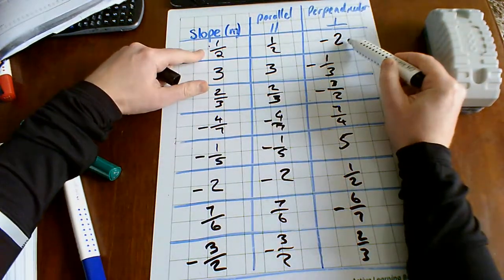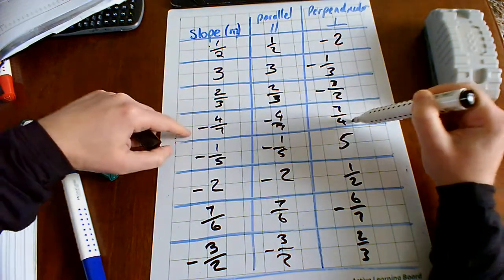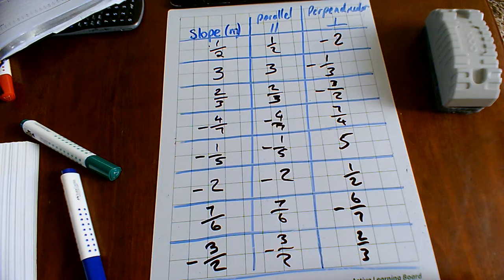And if you multiply those two numbers, you get minus 1. All of them, minus 1. And that's the yellow box that I got you to take down for perpendicular lines.